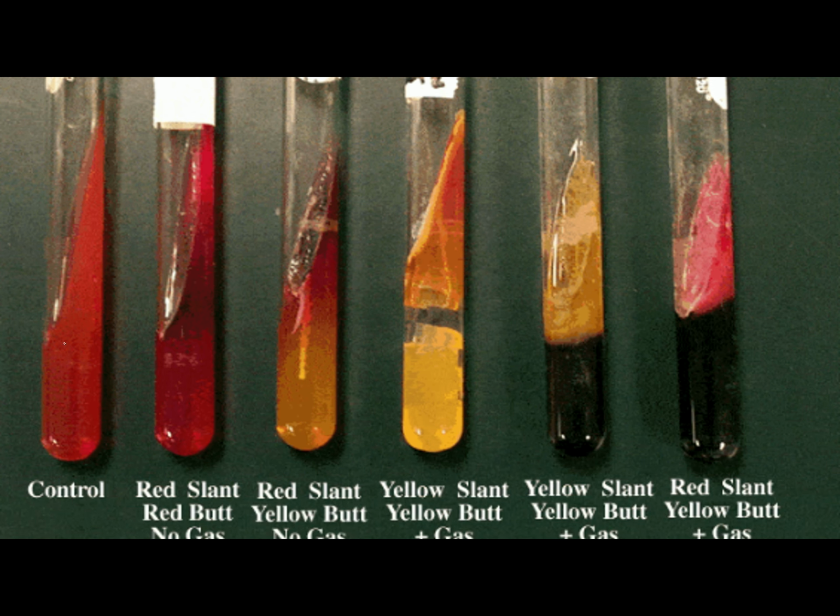So let's go here. In the first tube, class, this is a normal TSI. Kulay red siya. If you take a look, the slant is red. So that's K over K kasi pareho silang alkaline. You take a look at this second picture, same din. Red slant, red butt, no gas. So K over K. If you take the third tube, red slant, yellow butt. So you would write that as K over A. Yellow slant, yellow butt. So this is A over A. And if you take a look, there is cracking of the media, meaning this is positive for gas production.